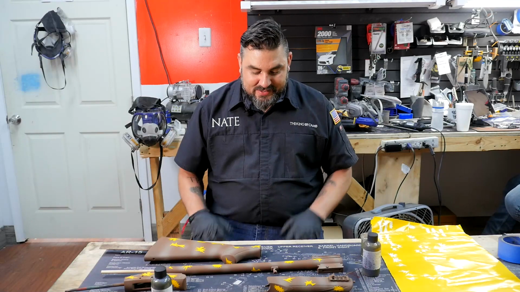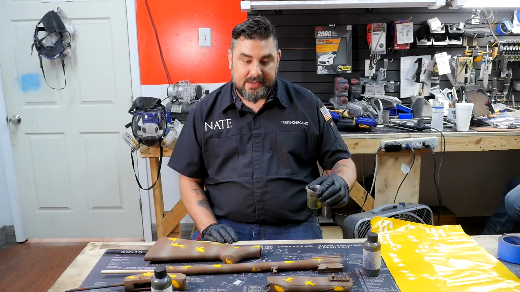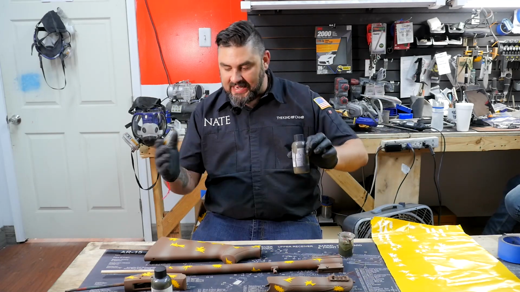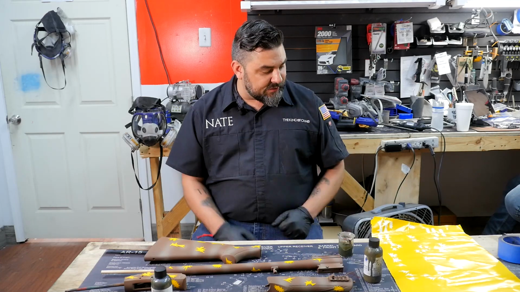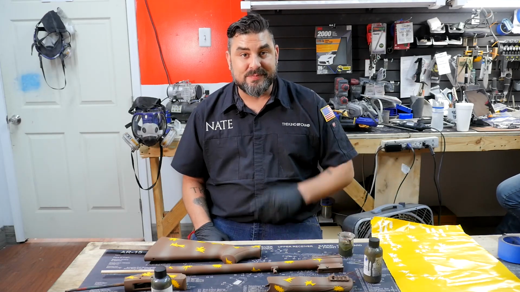All right, we are done with the first round of stencils. We are going to apply some combat green, and then we're going to add some Ranger green highlights. And then after that, we're going to put the larger stencils on and continue on the process. So follow along.